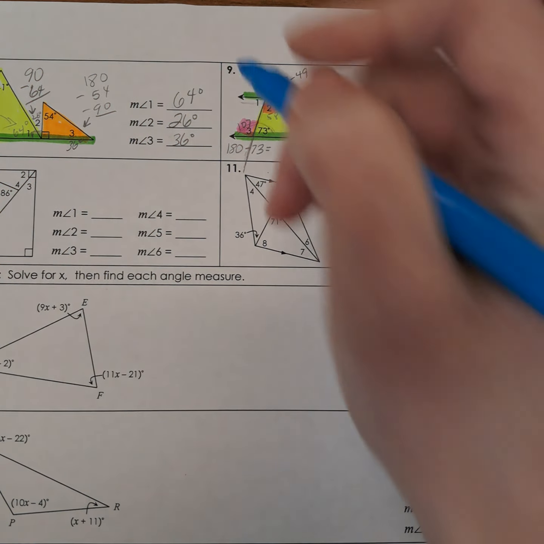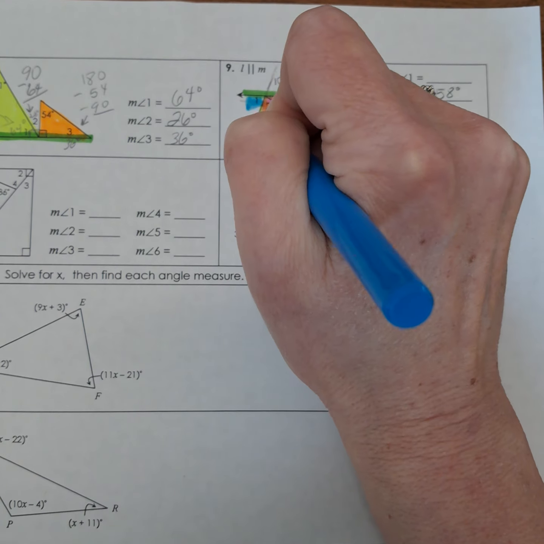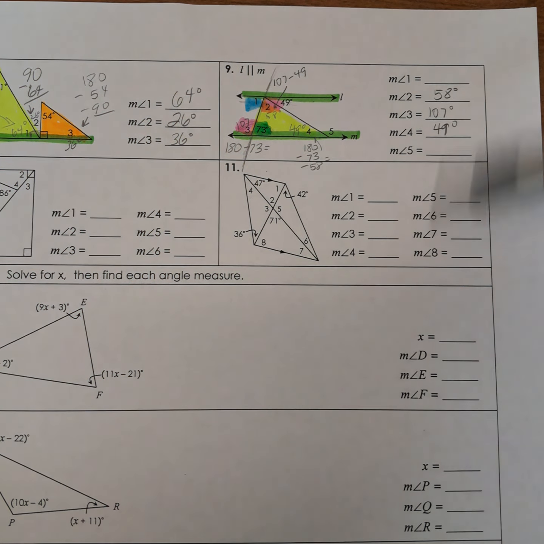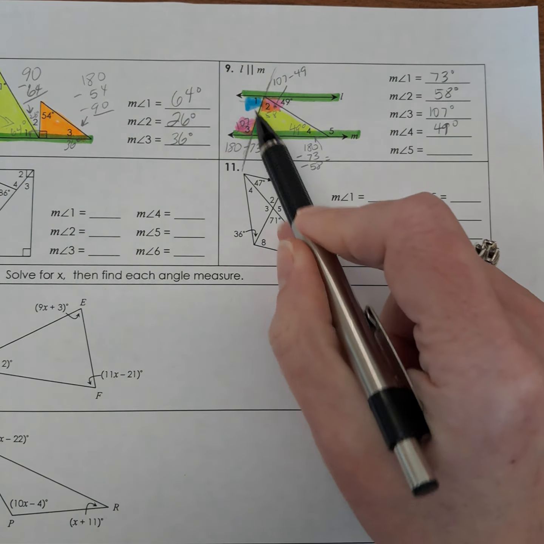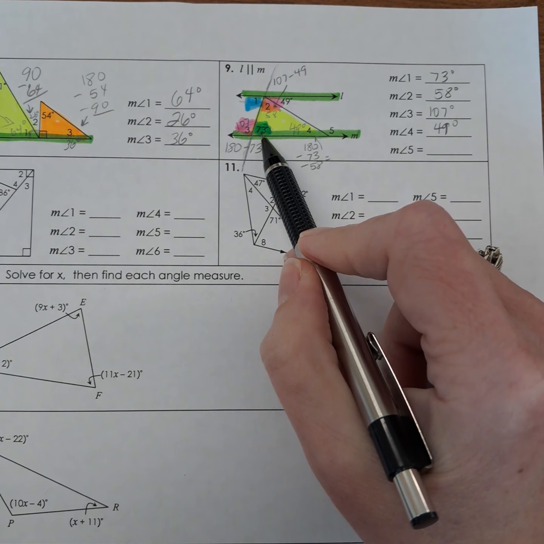Alternate interior angles on the other side will also be equal. What I'm saying is that angle 1 is 73. That's probably the easiest way. So if you're looking for a shortcut, alternate interior angles are equal to each other. Therefore, angle 1 is automatically 73.